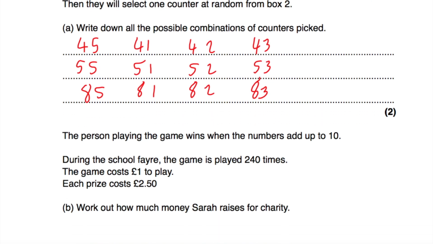And then we're told the person playing the game wins whenever the number adds up to 10. And then during the school fair, the game is played 240 times. And the game costs £1 to play, and each prize costs £2.50, and we've been asked to work out how much money Sarah should raise for charity. So there's quite a lot of information there.